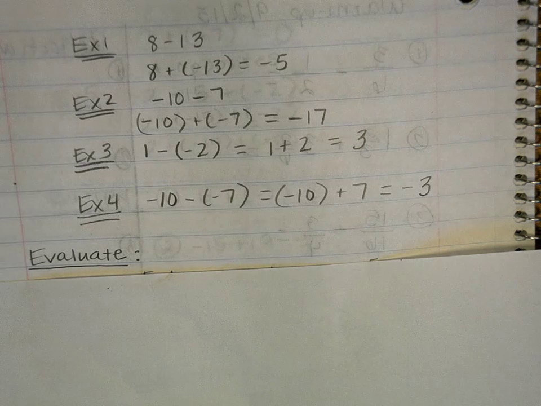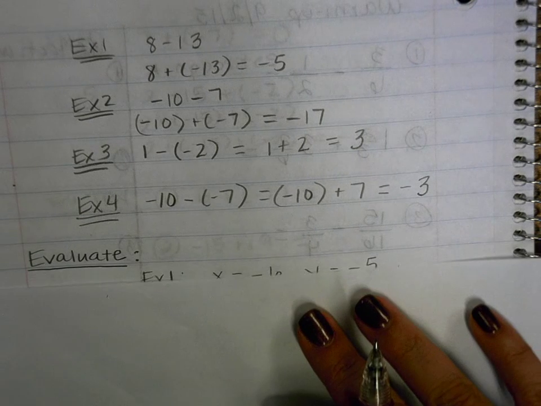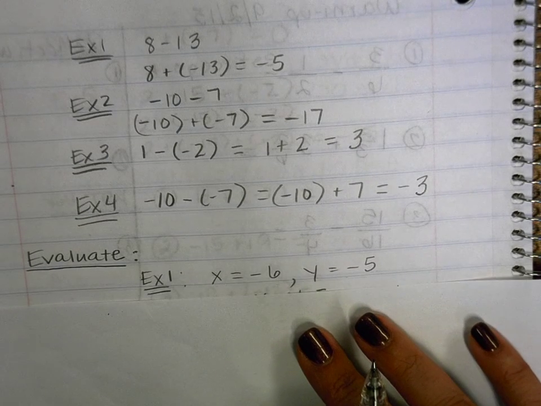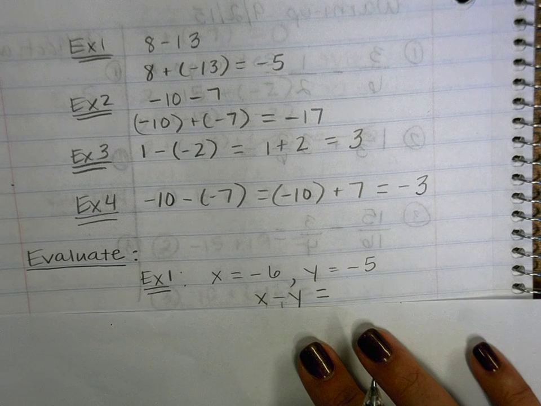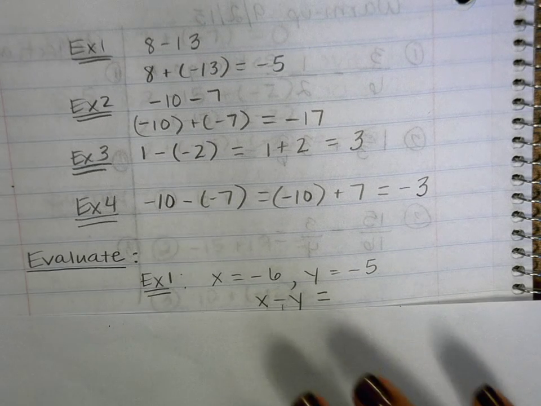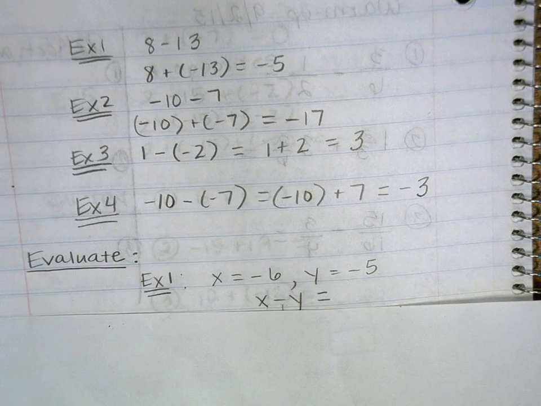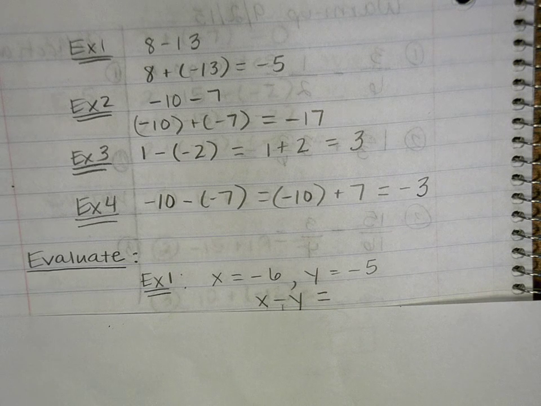Okay? So this is a case where I would say, please use parentheses every time. If you don't use parentheses, you're probably going to make a mistake. Okay? So here's example 1 for evaluate. We have x equals negative 6, y equals negative 5, and we need to plug it in or evaluate it for the equation x minus y and find the sum.